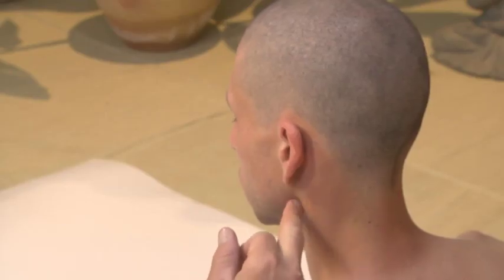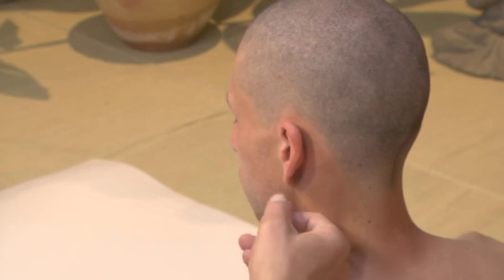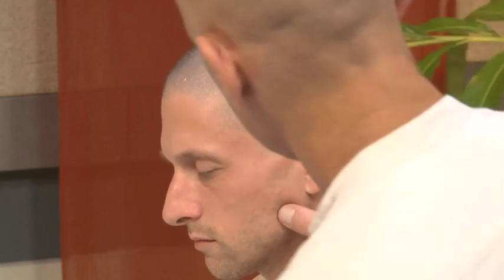Face 8 is here. Find a small, stiff muscle. It's about 1 finger from the edge of the jaw, 1 finger above the lower edge of the jaw. So somewhere here, try to find this small muscle and press in this direction.